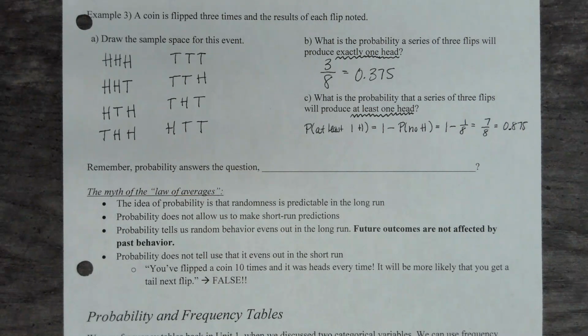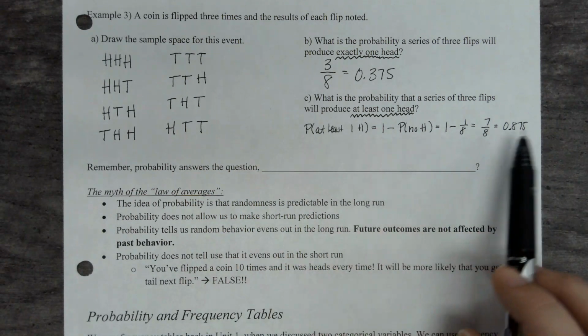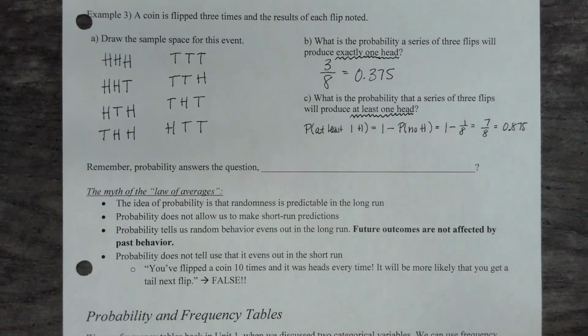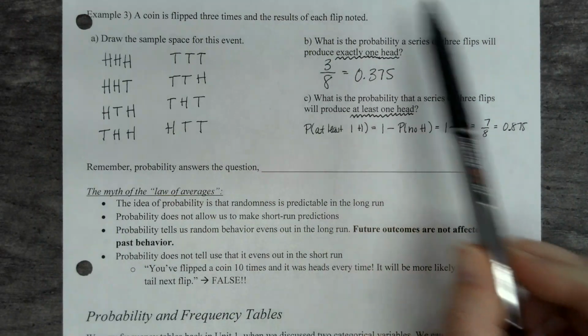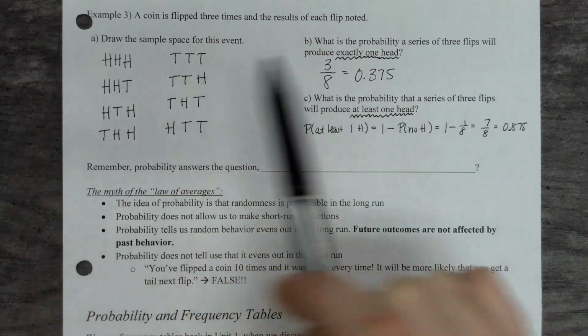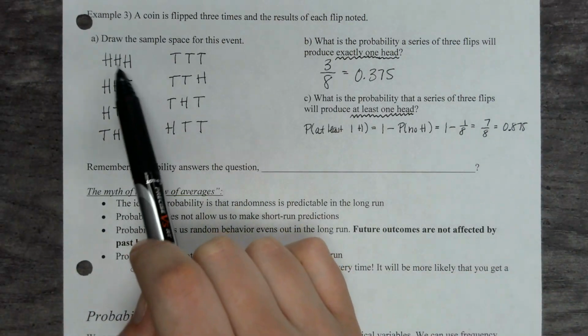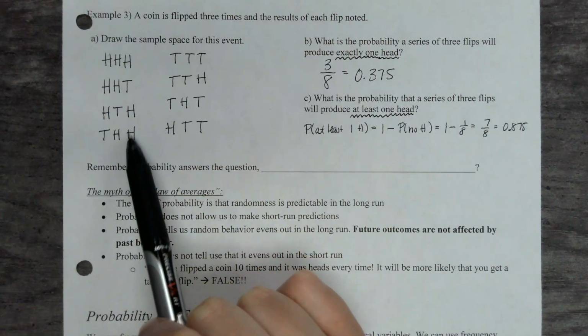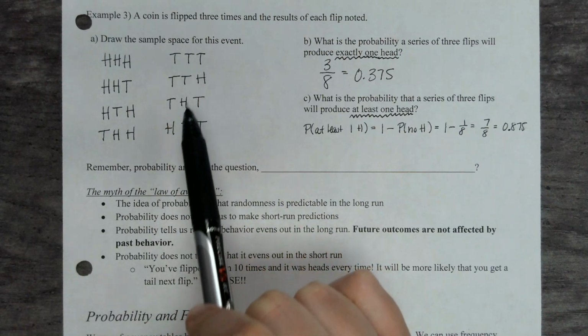Now, yes, you could have counted, so that's why this is a little bit easier to do rather than counting all of these, especially if you have a large sample space. So the complement might be easier to compute than the event itself. So that's what we were talking about up here: if I wanted to, I would have to go through and count, okay, at least one head. This has at least one, this has at least one, this has at least one, this has at least one, at least one, at least one, at least one.